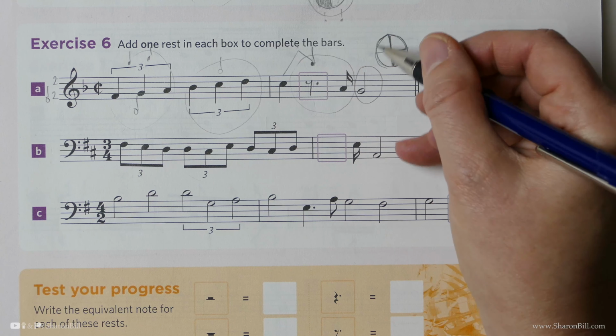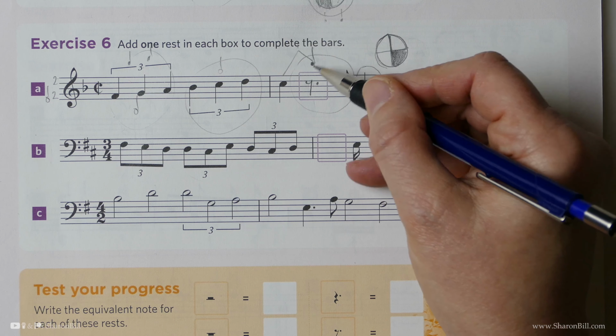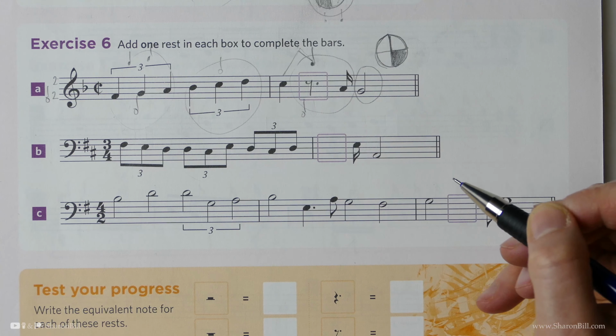So there's 3/4 of a crotchet beat, and then there's the remaining quarter that completes the crotchet beat. With this crotchet beat, there's our first minim beat now complete.